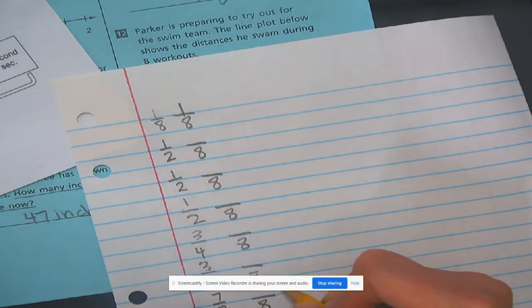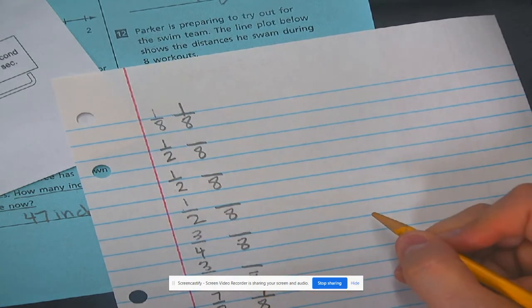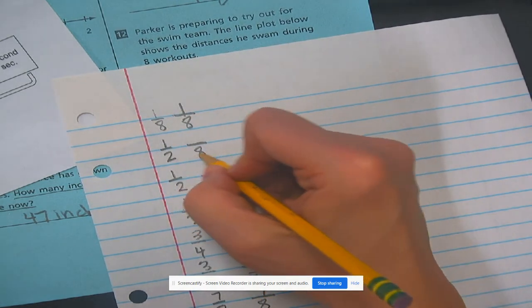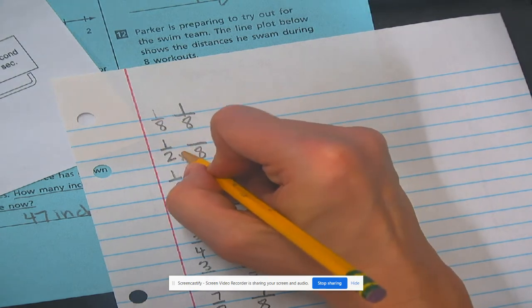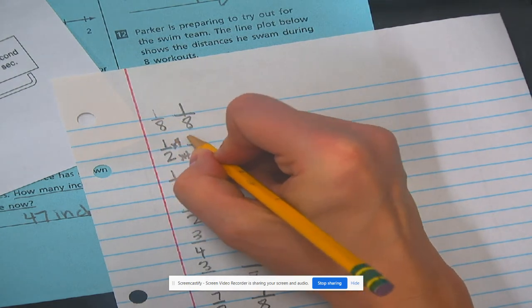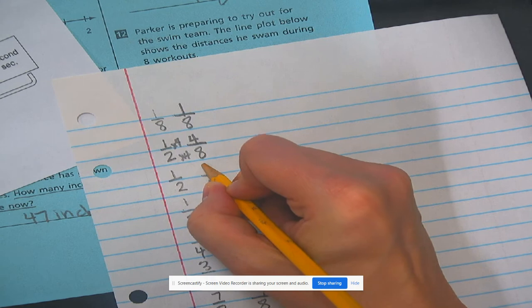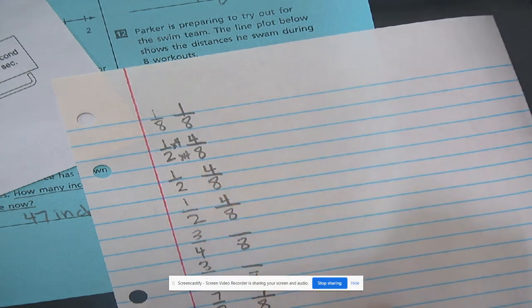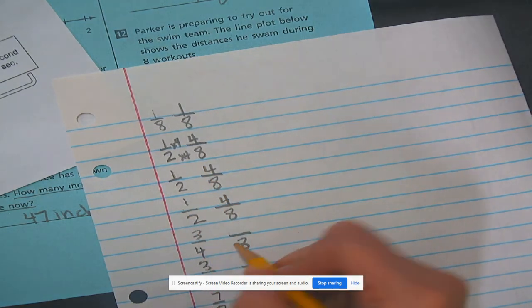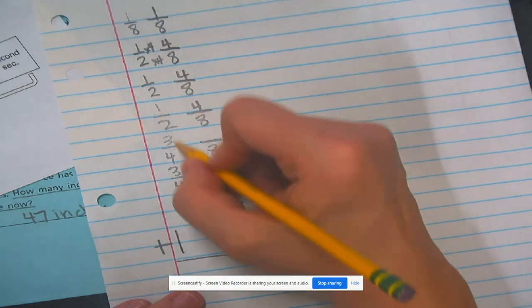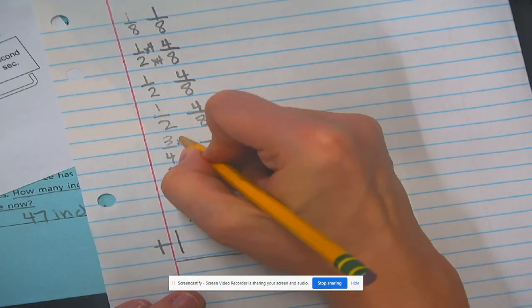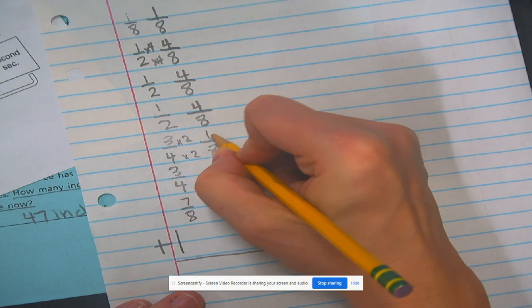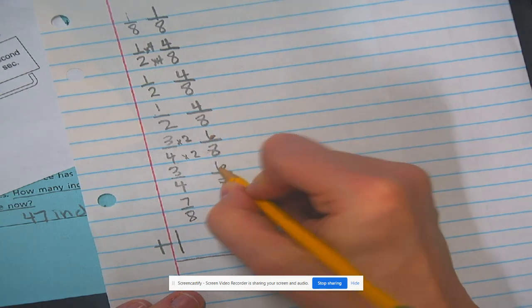Okay, that one stays the same. That one stays the same. How do I go from 2 to 8? Times 4. So all the 1/2 are 4 eighths. How do I go from 4 to 8? Times 2. 3 times 2 is 6. So all the 3/4 is 6 eighths.